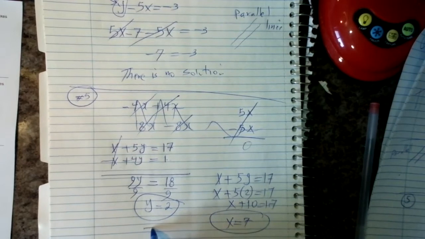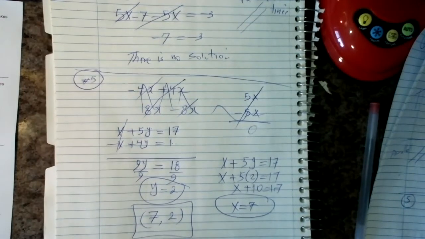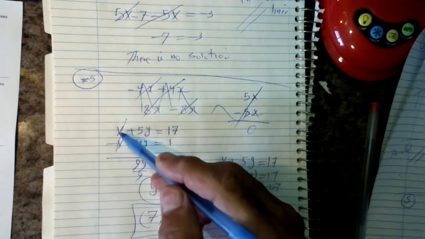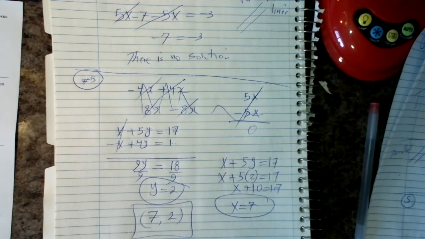So the point of intersection is 7, 2. This is the method of elimination. See, they both are identical with the opposite sign, so you could cancel that.